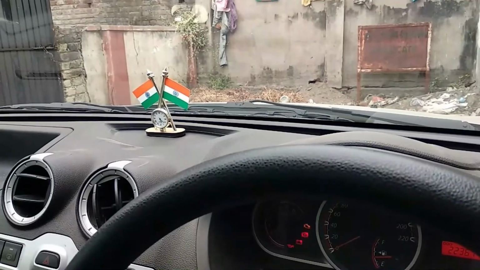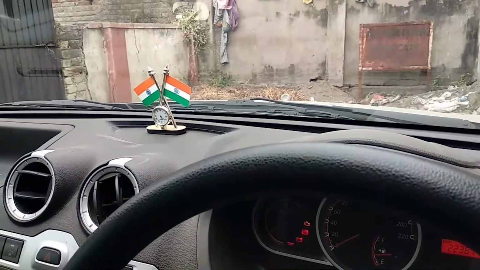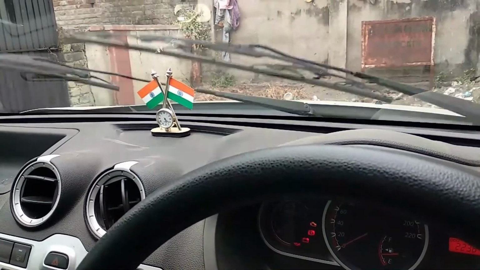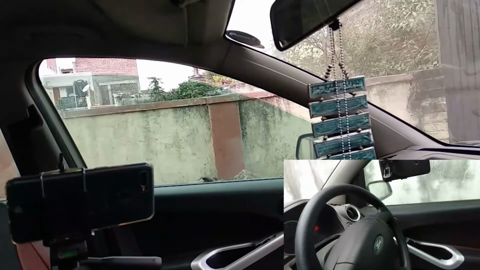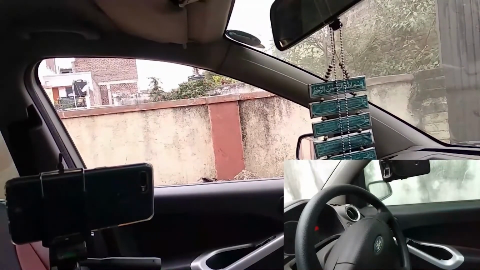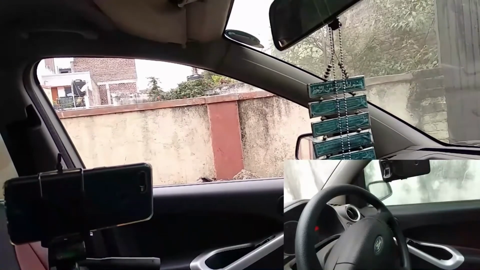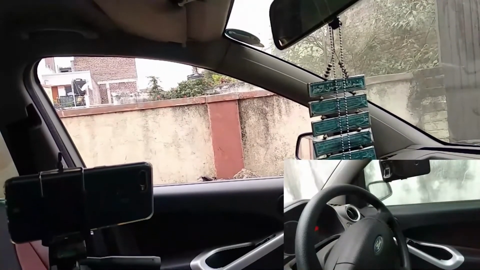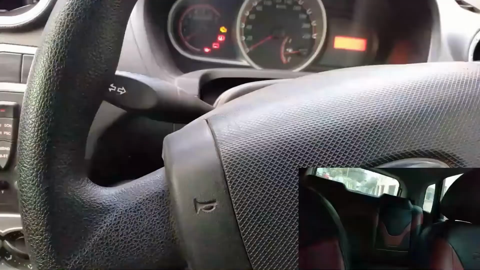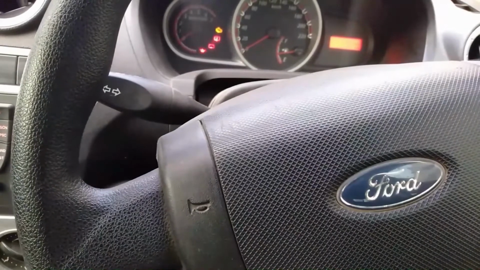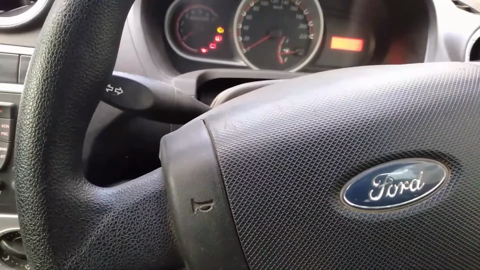Jarvis, turn on the wipers. Okay sir, turning on the wiper. Jarvis, open the left window. Okay sir, opening the left window. Jarvis, close the left window. Okay sir, closing the left window. Jarvis, play some songs. Okay sir, opening the playlist.